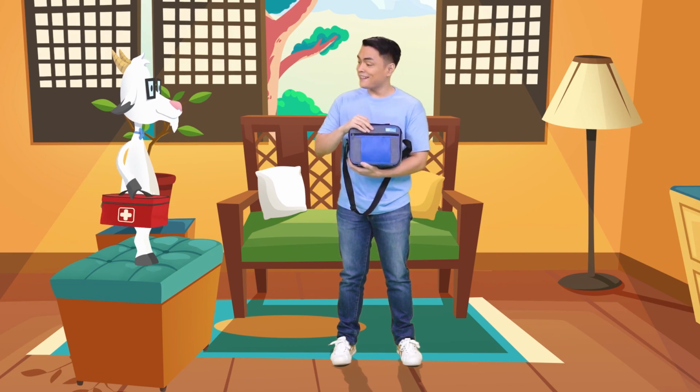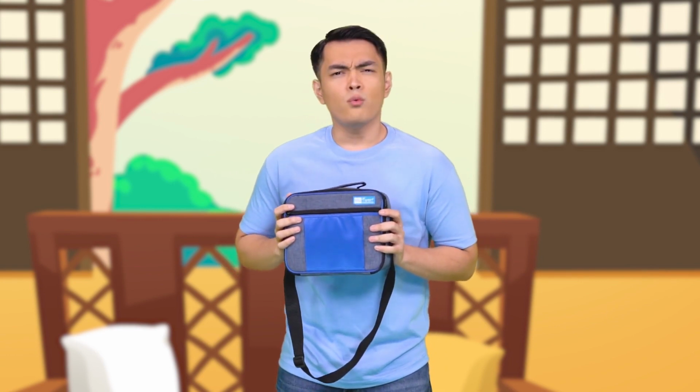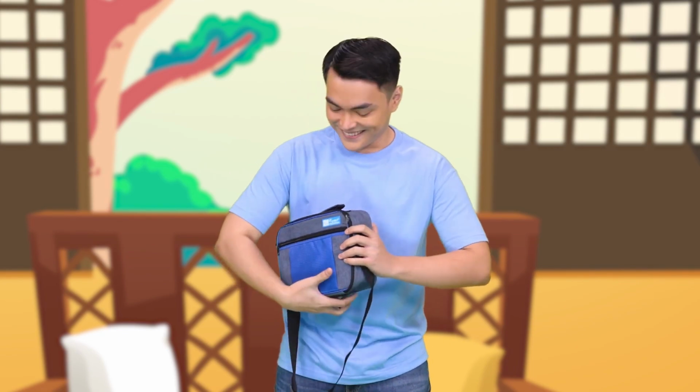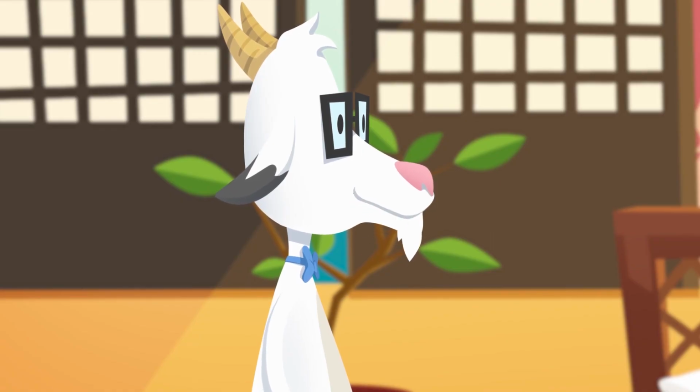I'm ready, Joji. Good job, Agot. Now that we have these bags, whenever there's an emergency, we can just grab them and go somewhere safe. And you know what? Just so everything is organized, I made a list of what's inside my emergency bag. Wow, that's impressive. May I see, Agot? Here.